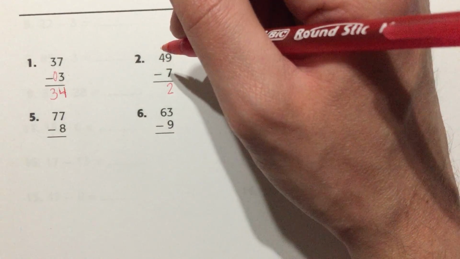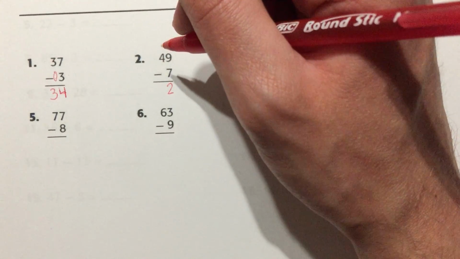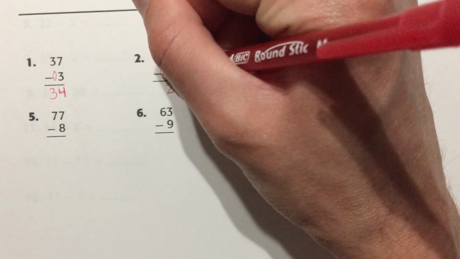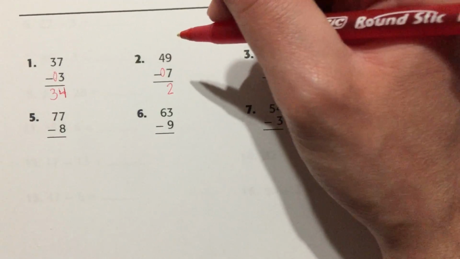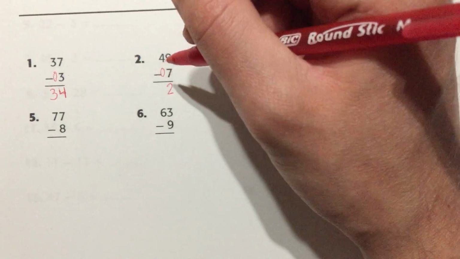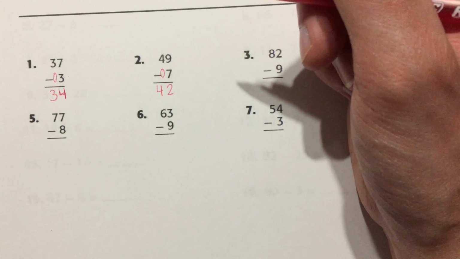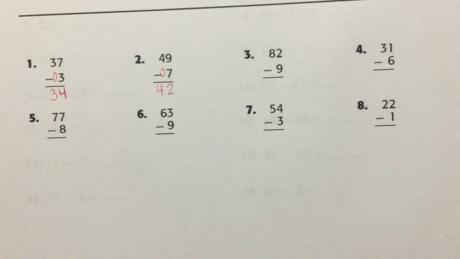Again, didn't have to do any work. Didn't have to do any borrowing like we will on the next problem, and we'll explain that. So this is basically still just a 0 here. We have 0 groups of 10. 4 groups of 10 minus 0 groups of 10 leaves still 4 groups of 10. We still have 42 left over.